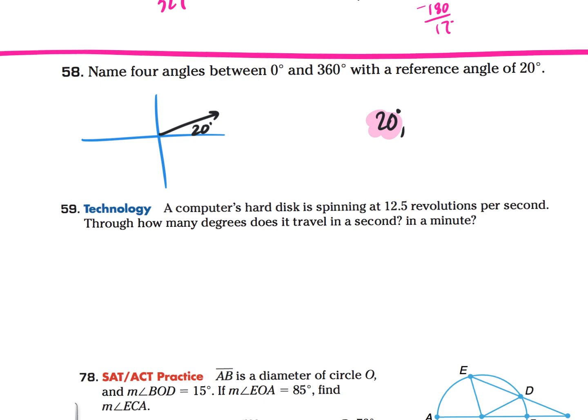Think of another. What also would have a reference angle of 20 if I went around, 160 degrees? Am I 20 degrees away from 180? Yeah. That would also have a reference angle of 20 degrees. So that's 160. What would be another one? Negative 20 degrees. If I went down 20 degrees, does that have a reference angle of 20? Yeah. Agreed?